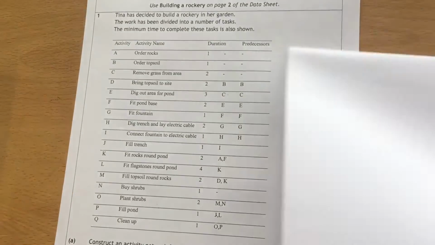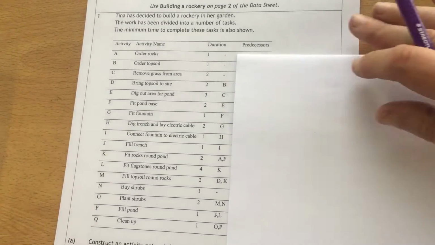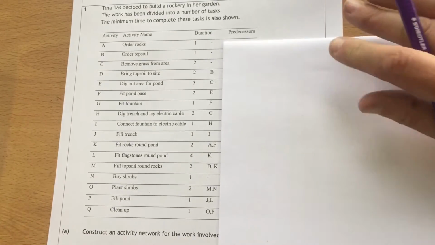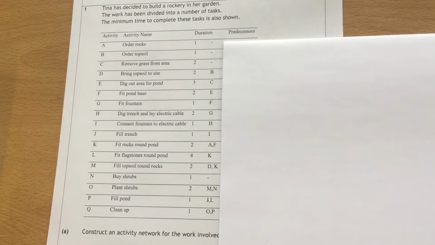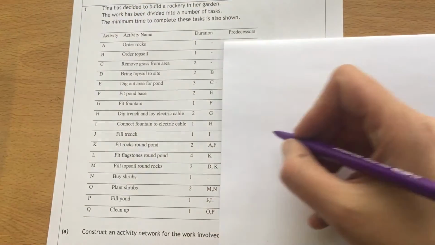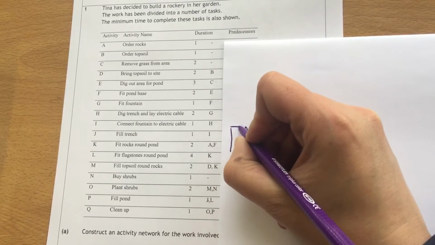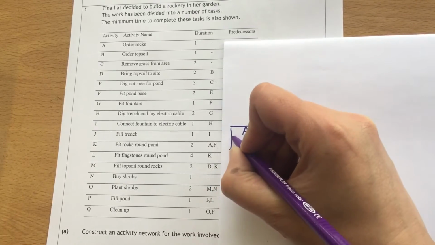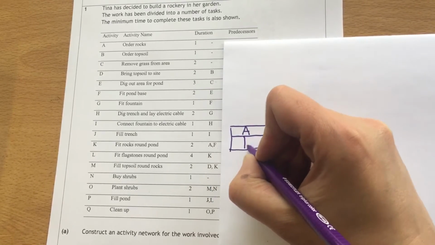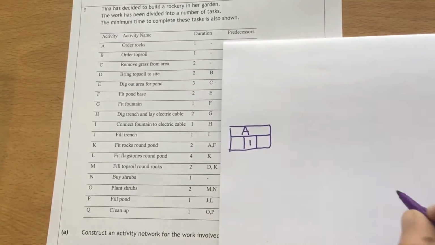So, if we start off by drawing the activity network, we've got our first one at A, and so it's going to need its little box around it, and A takes 1 to do.